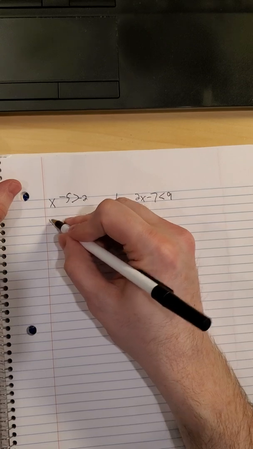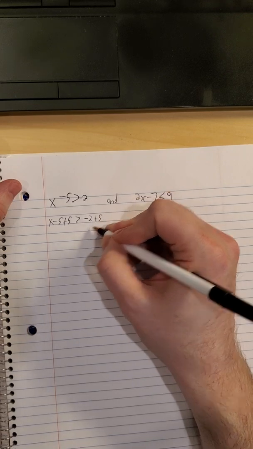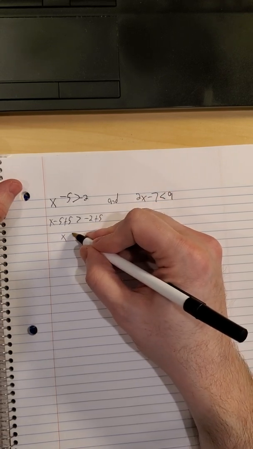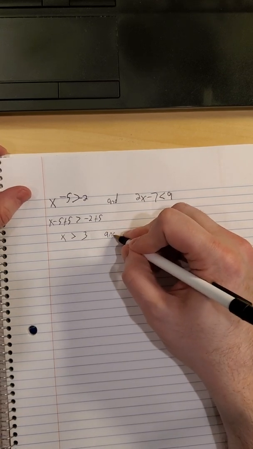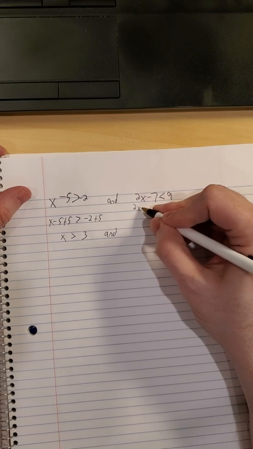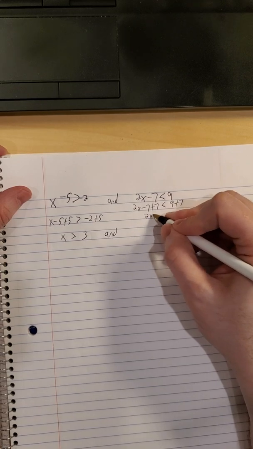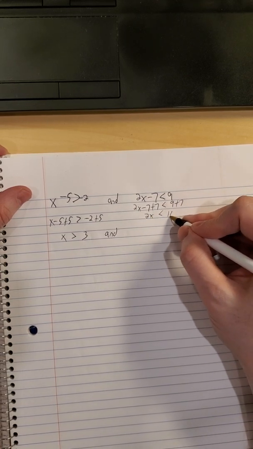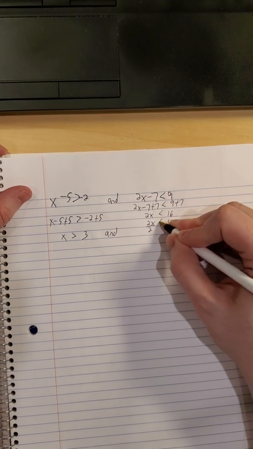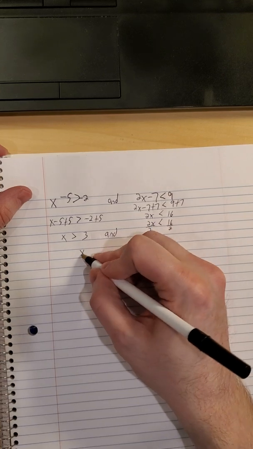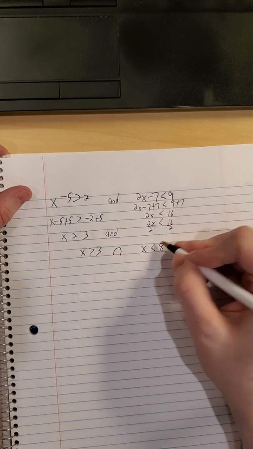So solving these, my first one, I would add 5 to both sides of the inequality. Adding, your inequality symbol will never move. So x is strictly greater than 3. And our second one, we'll add 7 to both sides of the inequality. Addition never moves your inequality. We'll divide both sides, but it's by a positive, so as long as we're dividing by a positive, the inequality symbol won't move. So x is greater than 3, intersection with x is less than 8.